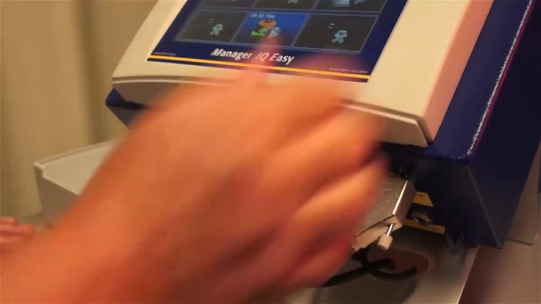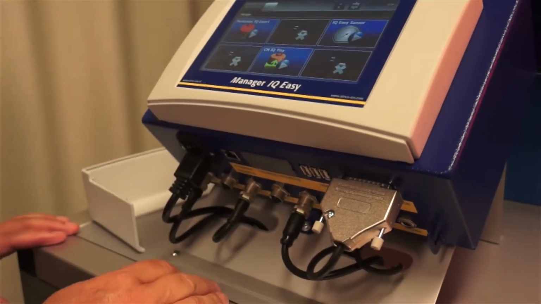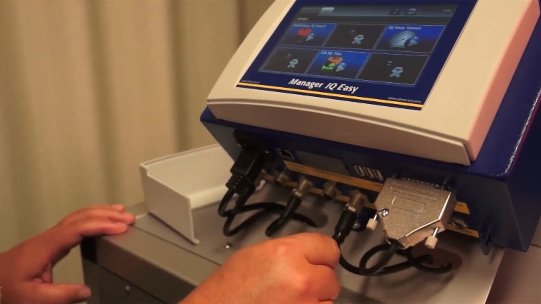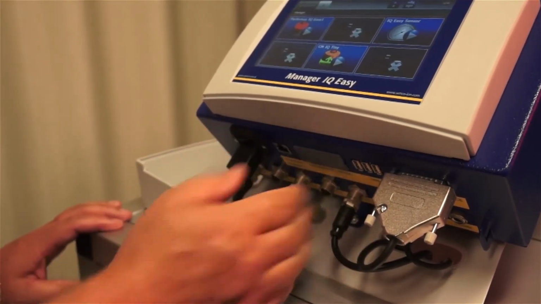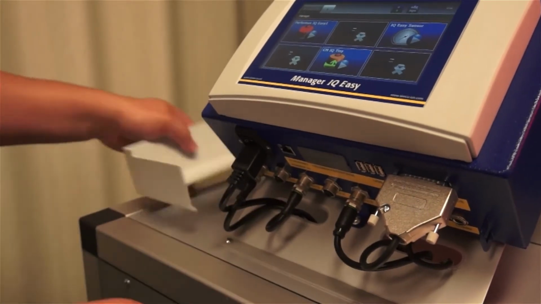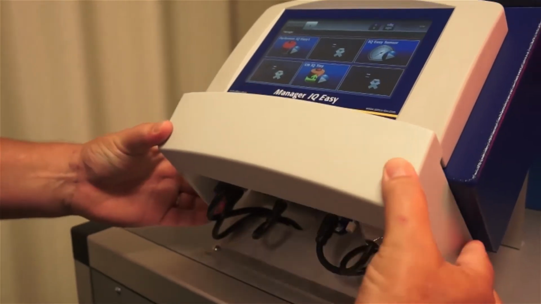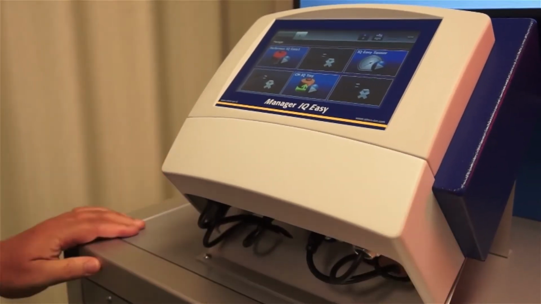When I need to replace an anti-static bar or a sensor or any other device, I can leave the Manager running. I can just unplug the cable and put a new one in or put it on a different port. When I'm finished, I can put the cap on to protect the cables, and I'm up and running.